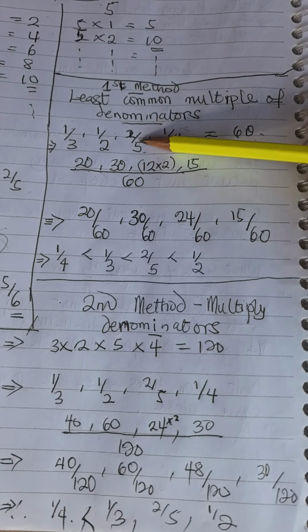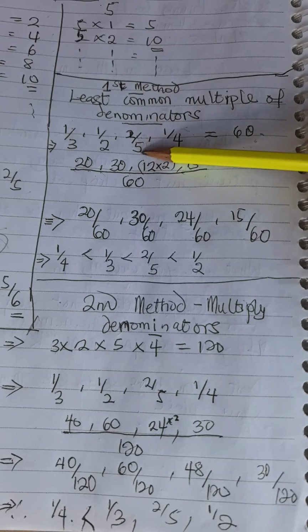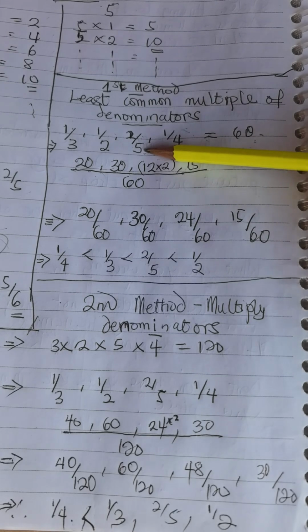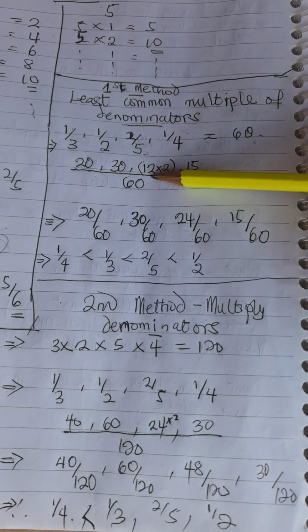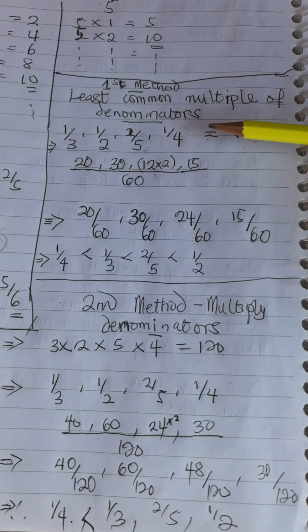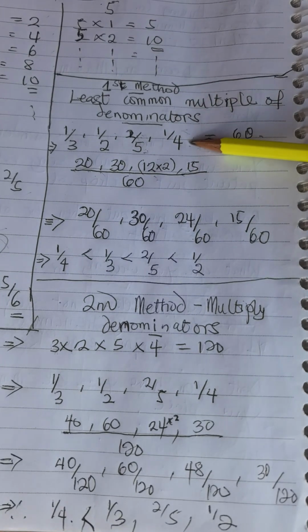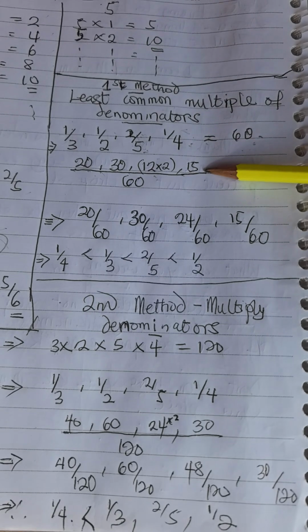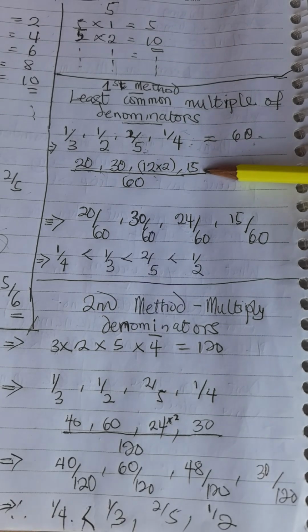Here also the half, the 2/5, right? That one too, you go looking at the denominator of 5, you go a long way to the 12th one, right? You get that one. And then the quarter also, you read the 4 times table until you get to the 15th factor. So that is a long way.